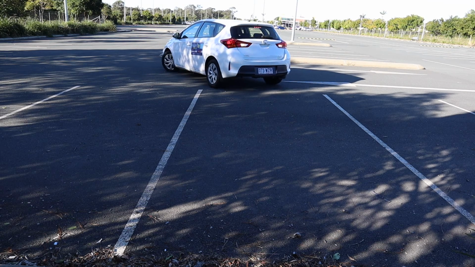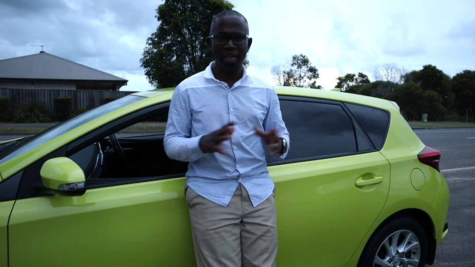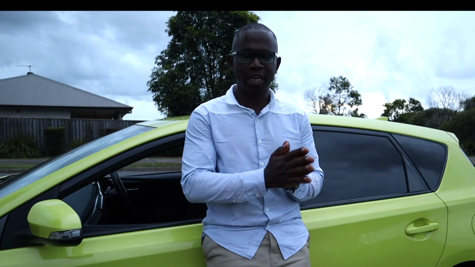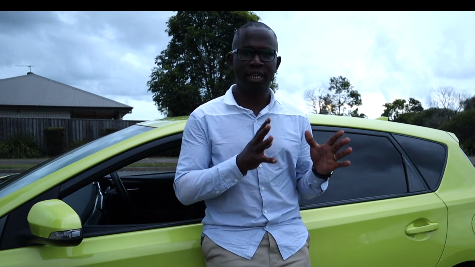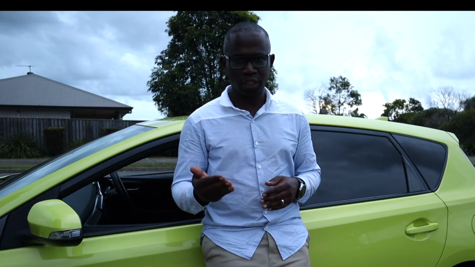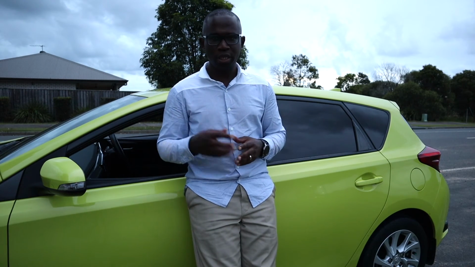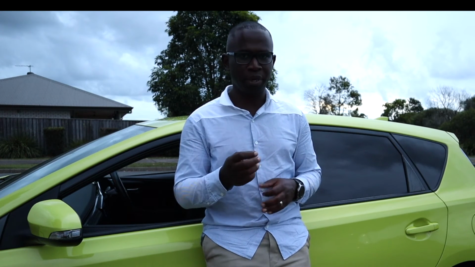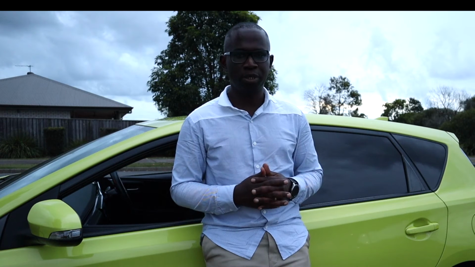There are a lot of instructors who might tell you, oh, you're not allowed to use the camera. There is no such thing as not being allowed. You can have a quick glance at the camera and use the camera as an accessory to support your reversing. But what is not allowed is to stare at the camera. If you stare at the reversing camera the whole time, the driving examiner is going to fail you for it.